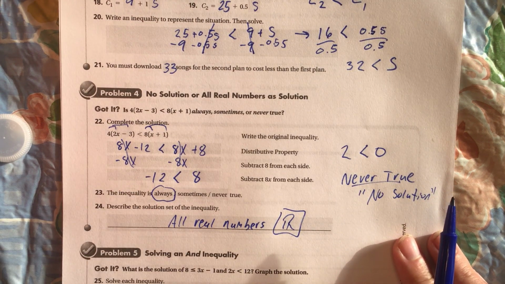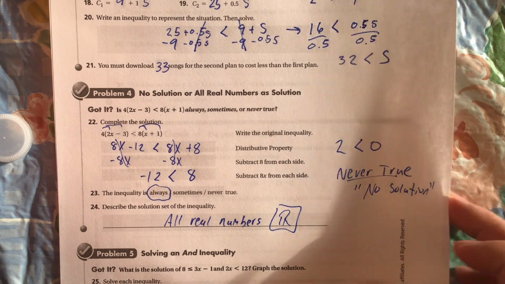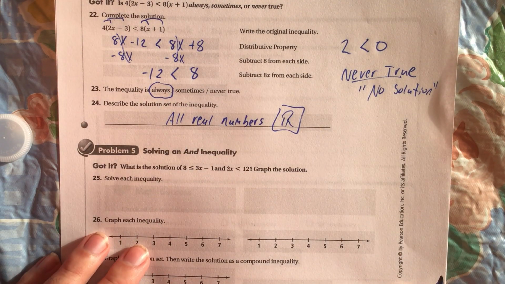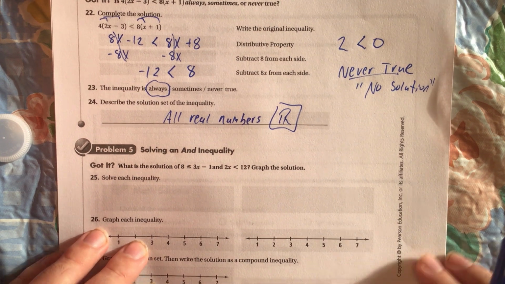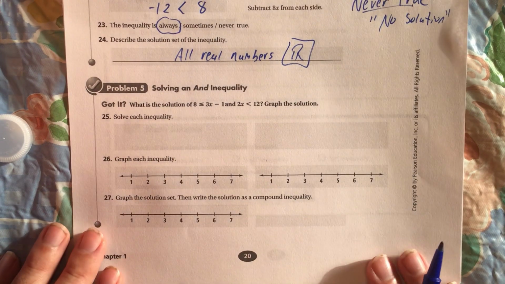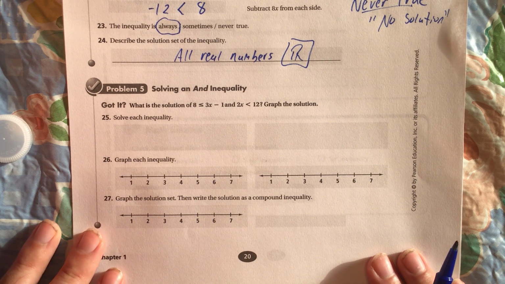Moving on. Where are we at on time? I can't see. 15 minutes. Okay. We're almost done.